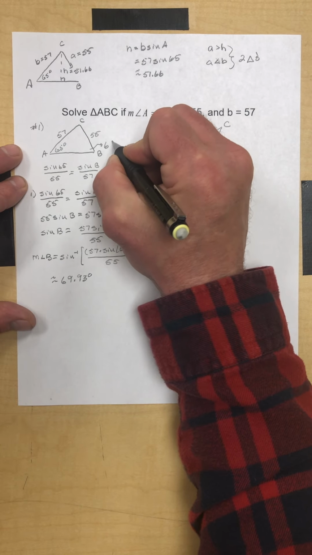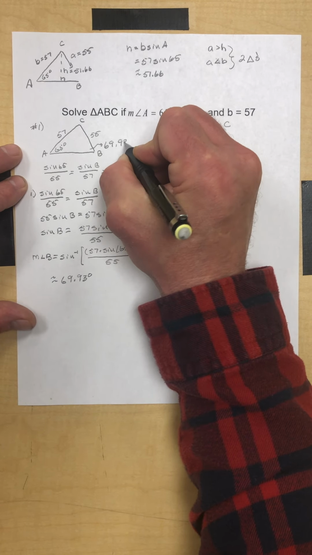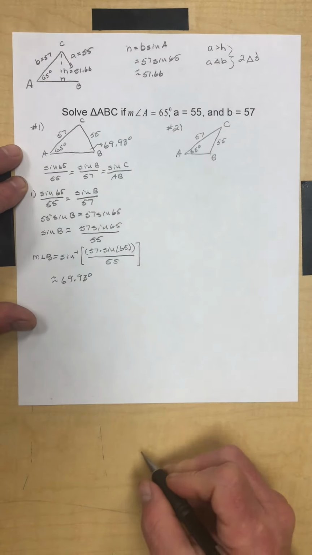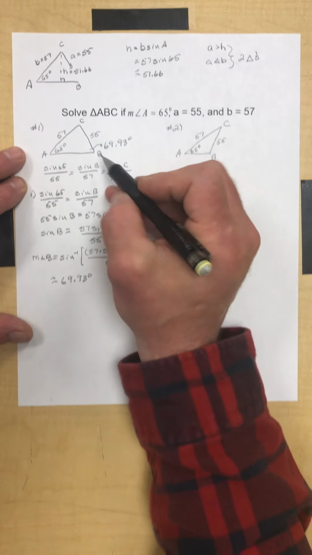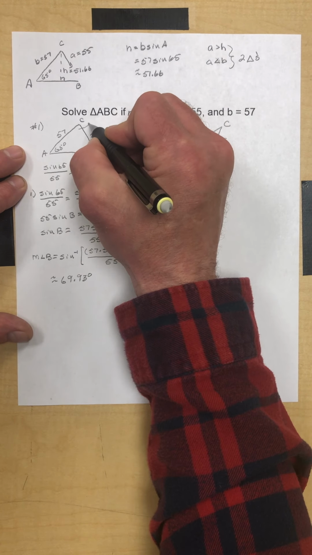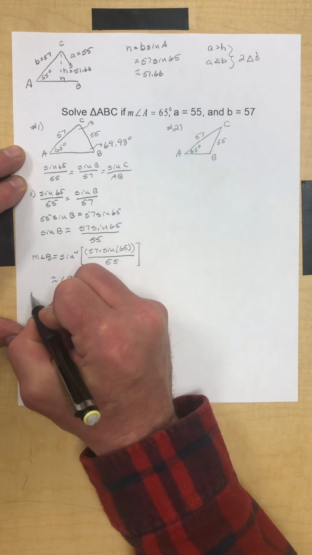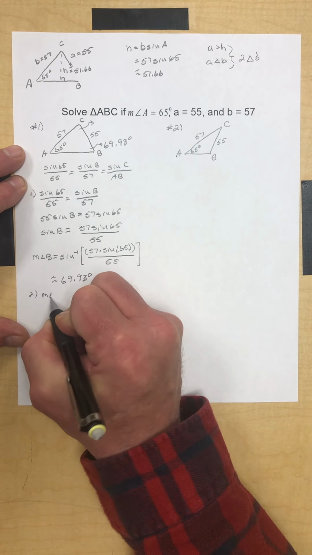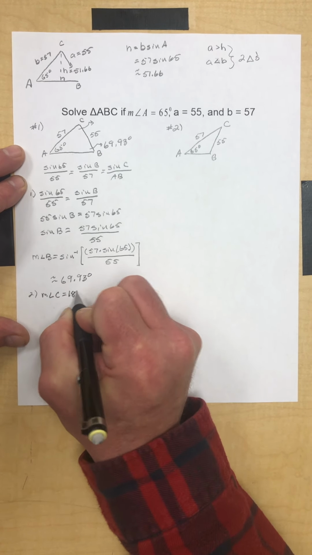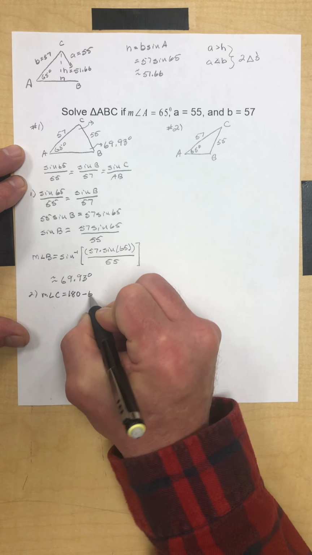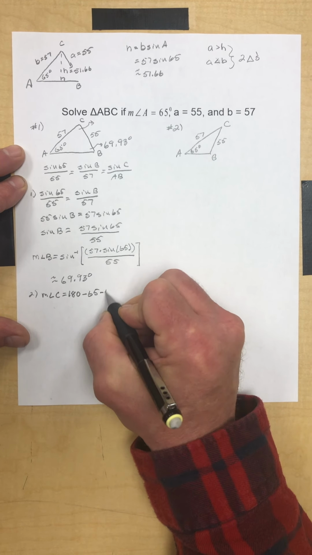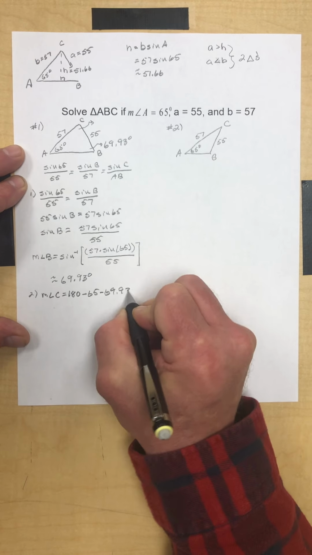So 69.93 degrees. We can use the triangle sum theorem to find the measure of angle C. The measure of angle C equals 180 minus the 65 minus the 69.93.